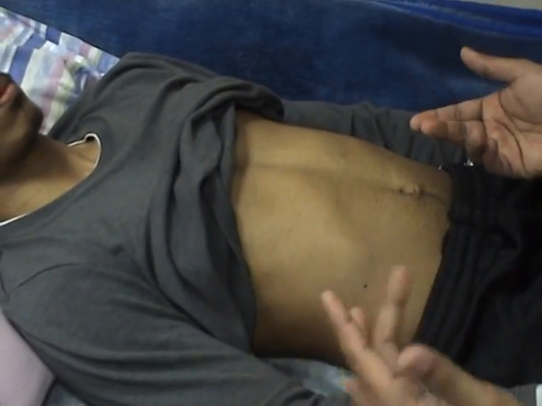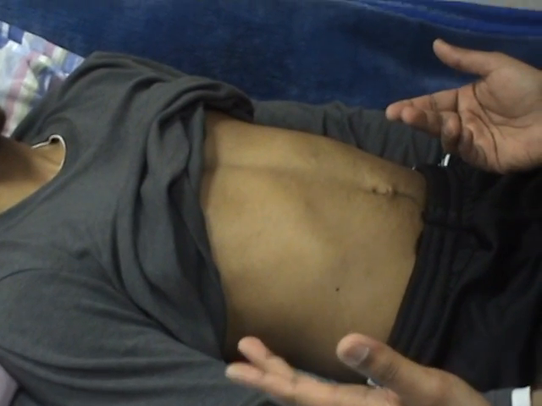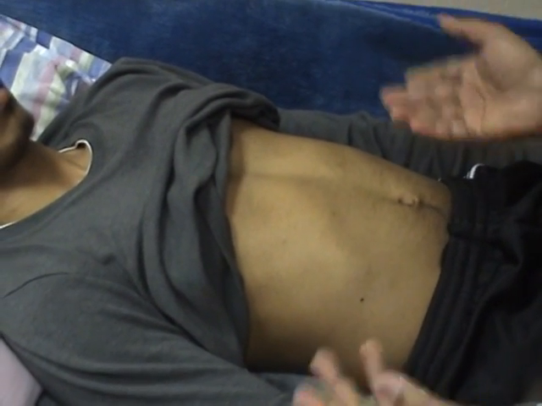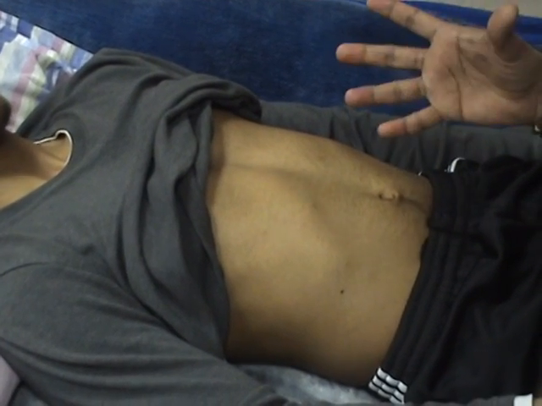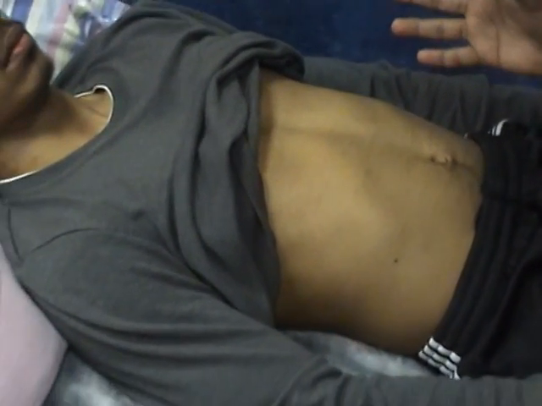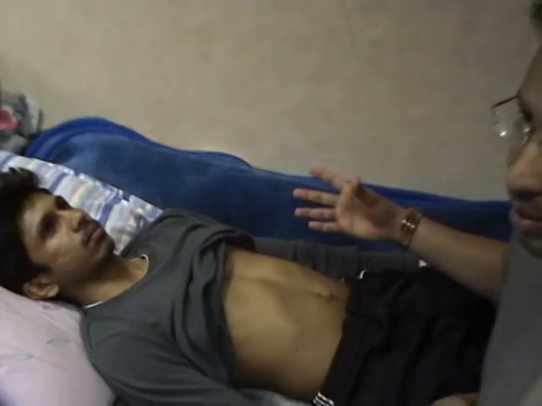Usually, when can you see it? Caput medusa. Caput medusa, because of what? Some blockage, portal hypertension. In portal hypertension, caput medusa is visible. But in this case, there's absence of caput medusa and absence of spider nevi. Spider nevi is seen in which disease?